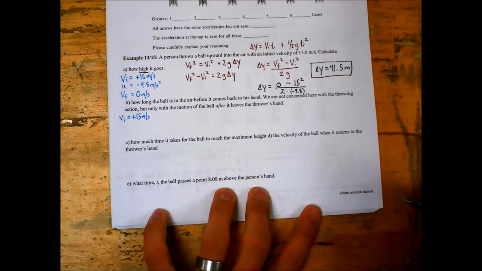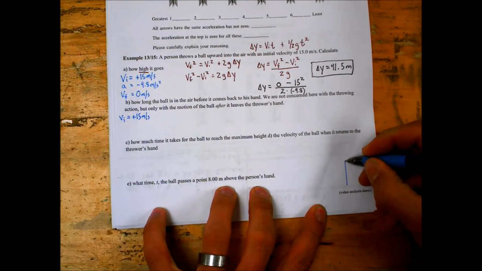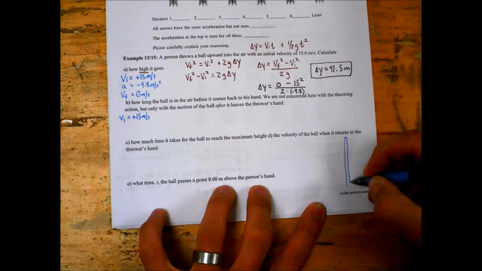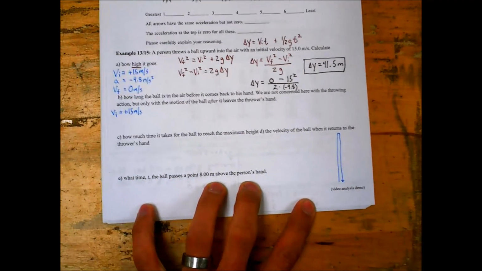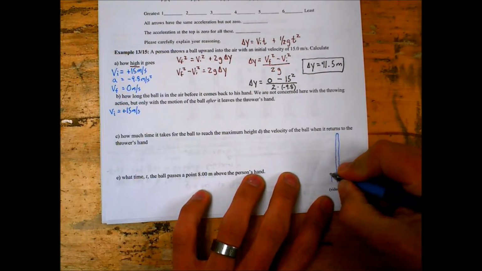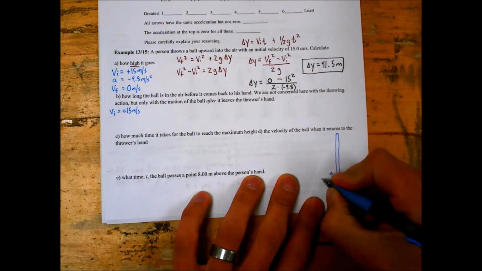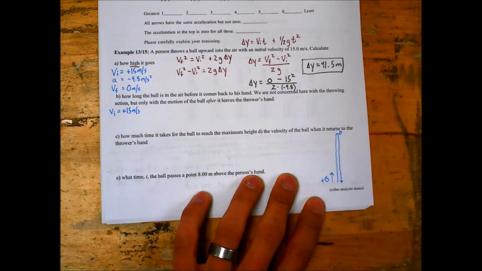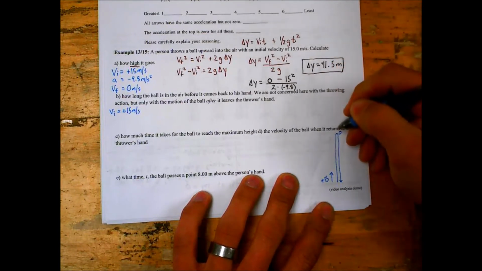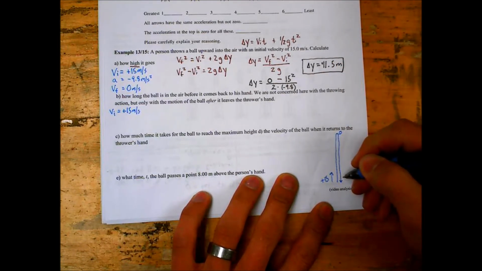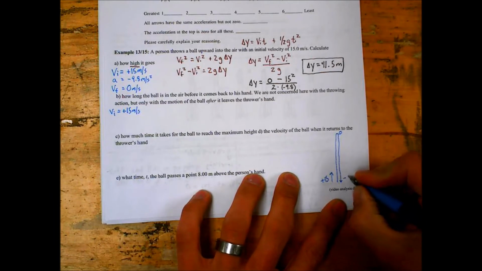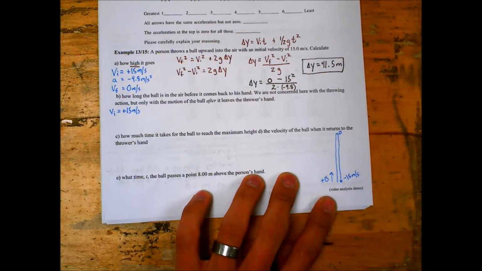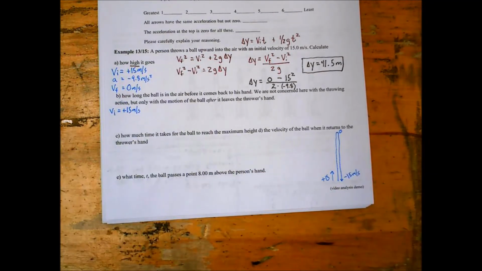Okay, I'm going to draw a little picture off to the side over here. The ball goes up, turns around, comes back down. So right here, the initial velocity, positive 15. Velocity at the top is 0. What's the velocity when it comes right back down past the thrower's hand? Negative 15. That's something people forget as well. We know more about the velocities than we realize.